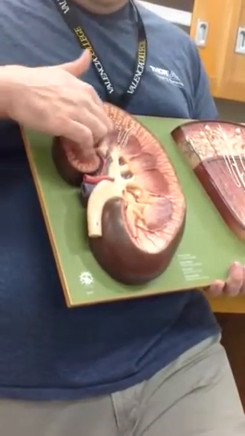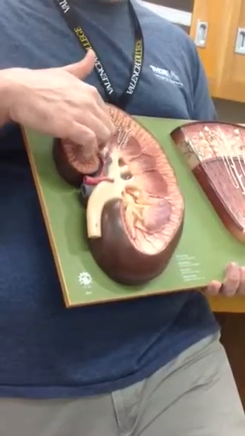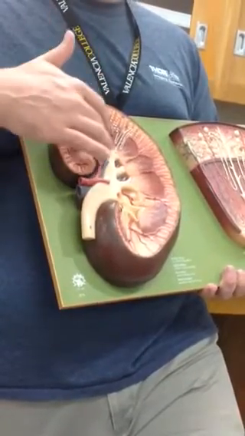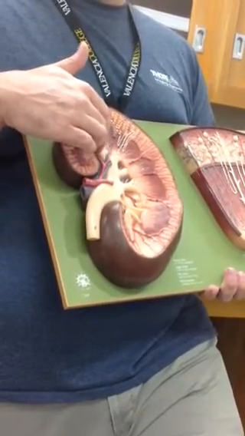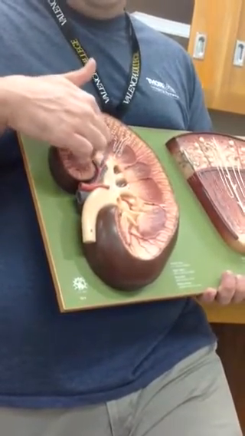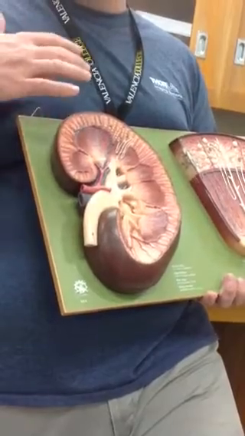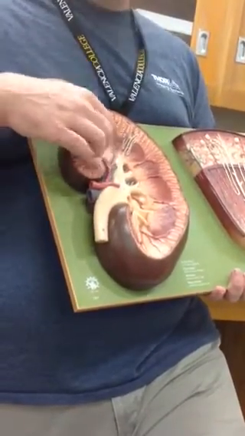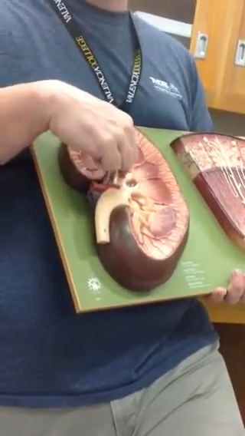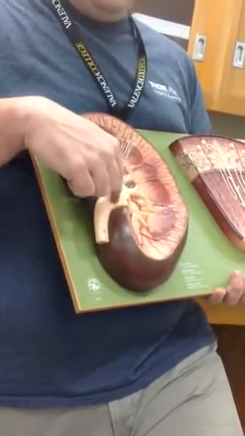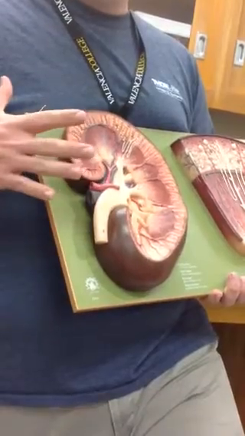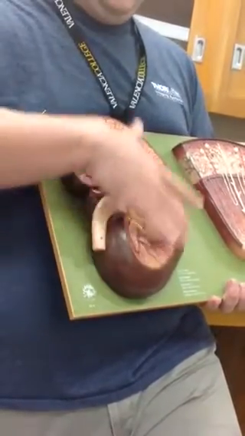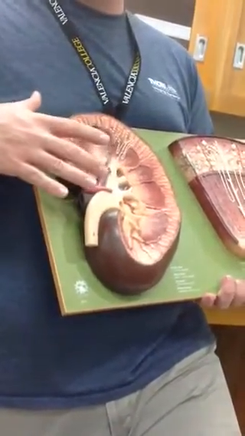Then it dumps from the tip of the renal pyramid into these collecting vesicles, which are called the calyces, or renal calyces. You've got your minor ones, which attach to the renal pyramids, and then they funnel into bigger ones, called major calyces, and then you hit your renal pelvis, which dumps into your ureter. You guys with me so far? That is, in a nutshell, the kidney.